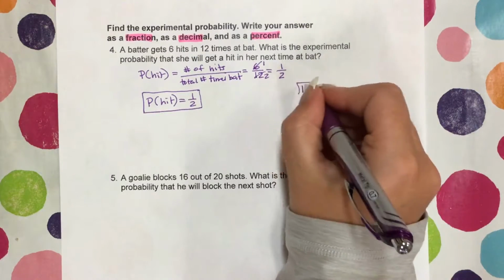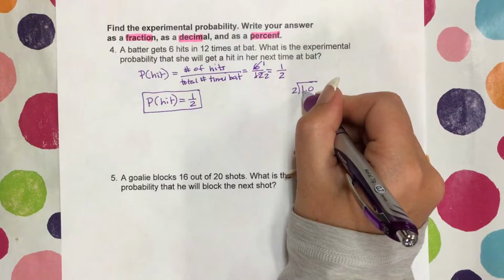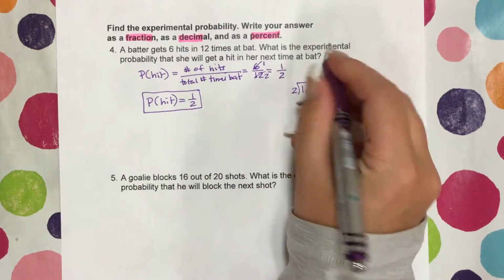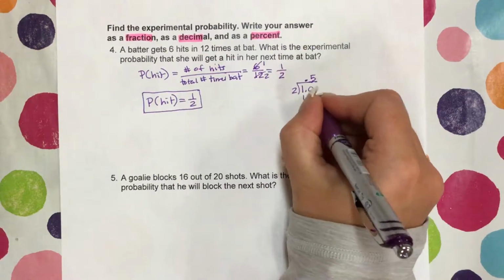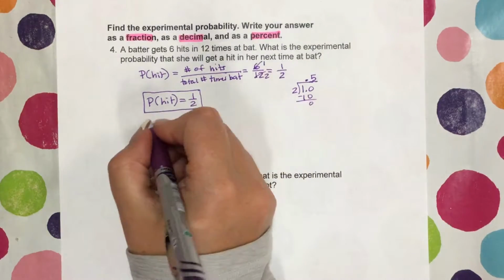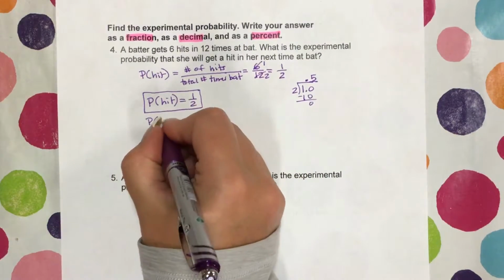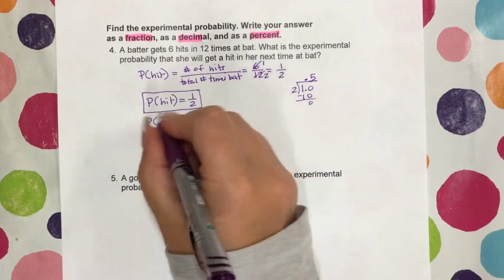1 divided by 2. Okay, do the long division. Does 2 go into 1? No, it does not. Does 2 go into 10? Yes, it does. 5 times. 5 times 2 is 10 with no remainder. So the probability of a hit as a decimal would be 0.5.